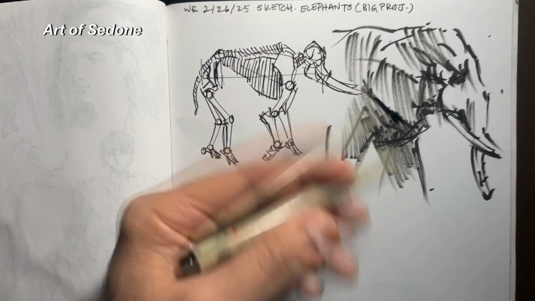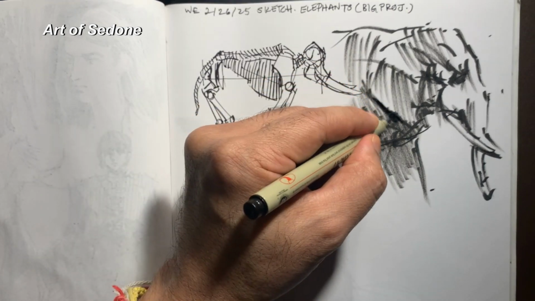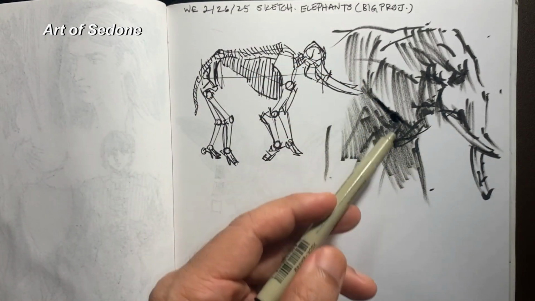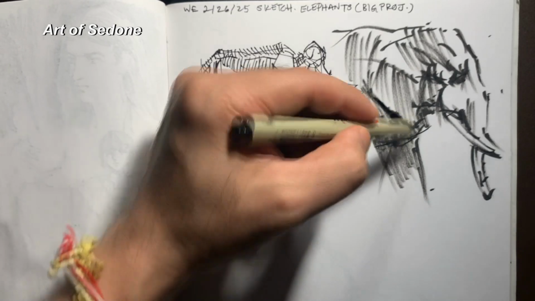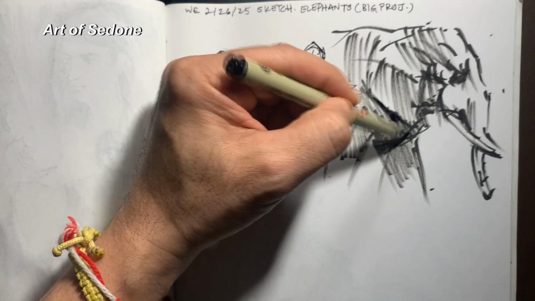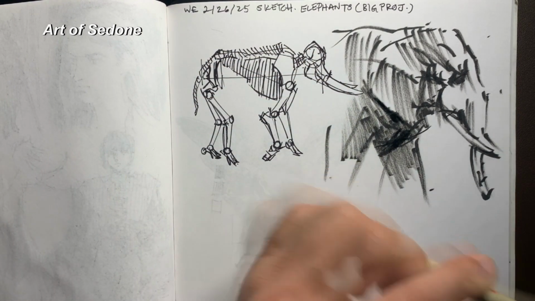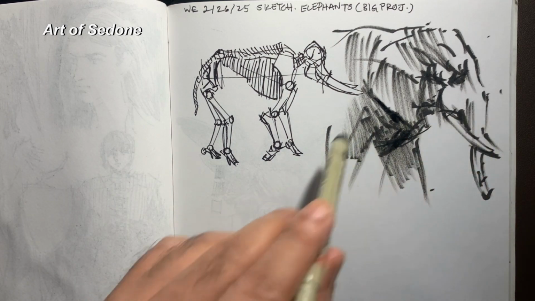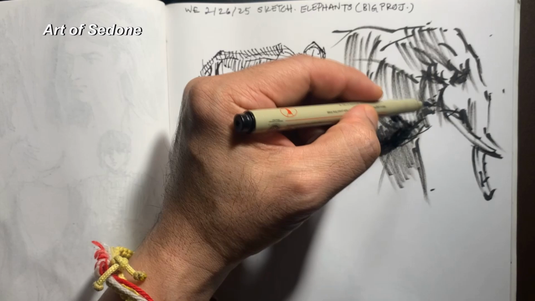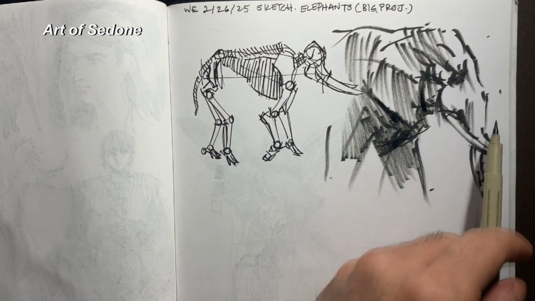When we talk about the full value range, that's how you get a full value range: you say this right here is the darkest, the white of the paper would be white, and then you would do the mid-tone. So at this point, I'd already established the light and dark.